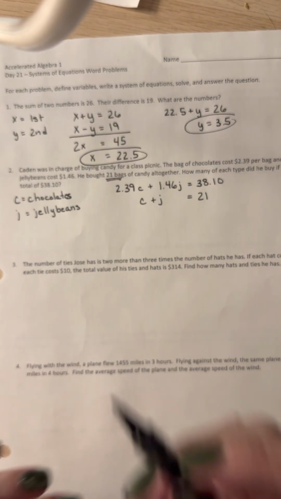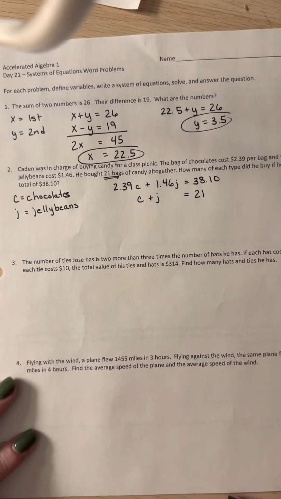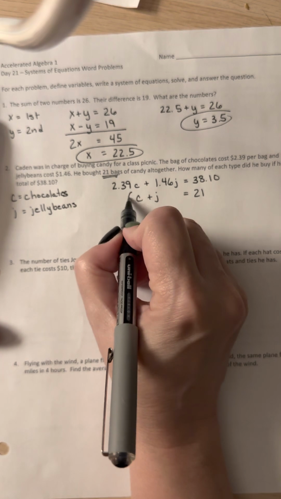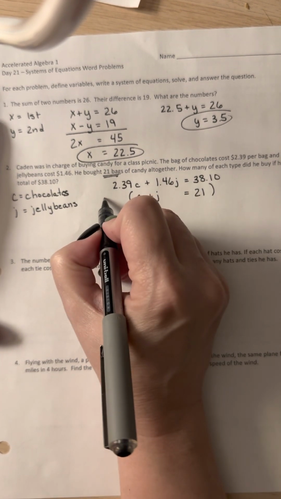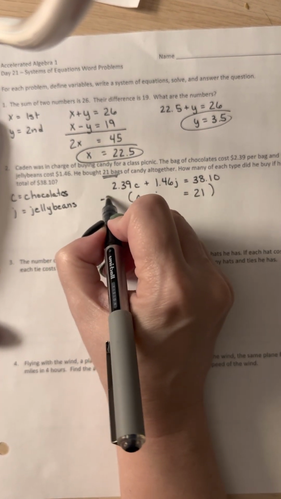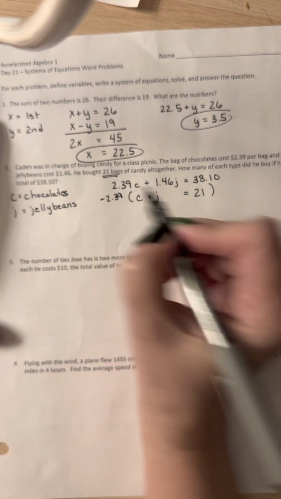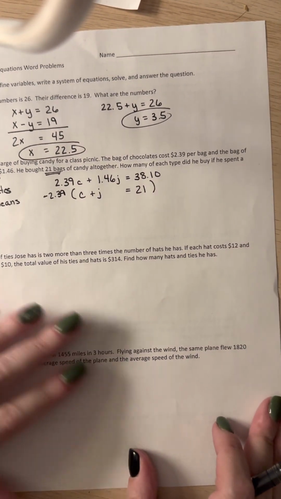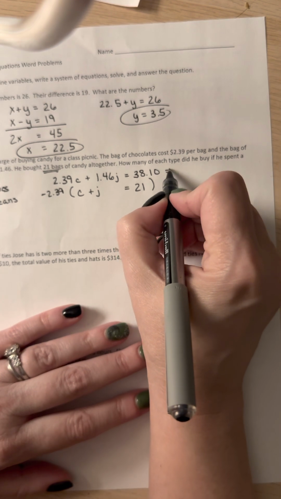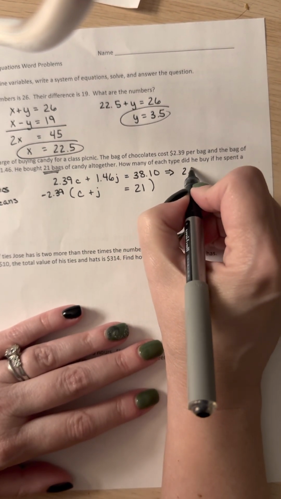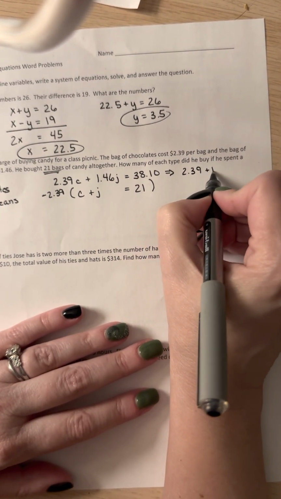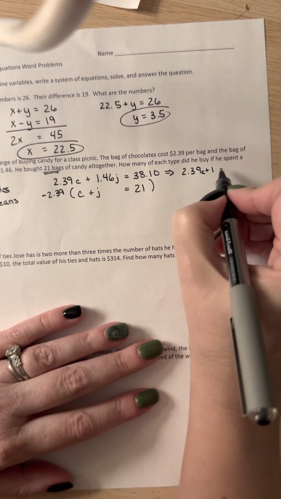All right, so right now, unlike the last problem, I don't have a matching variable, so I'm going to multiply the entire bottom row of equation by negative $2.39. Okay, let me slide over here to this side. So the top equation transforms into the same thing it was. Oops, forgot my C.